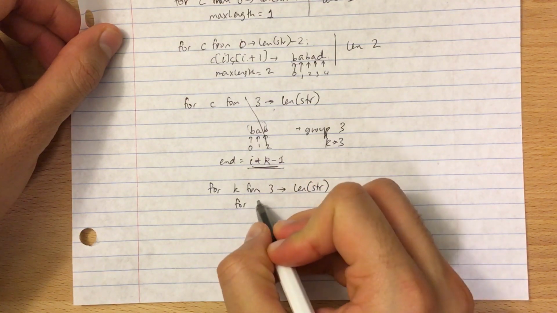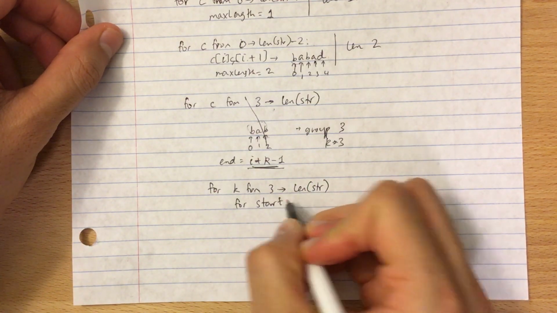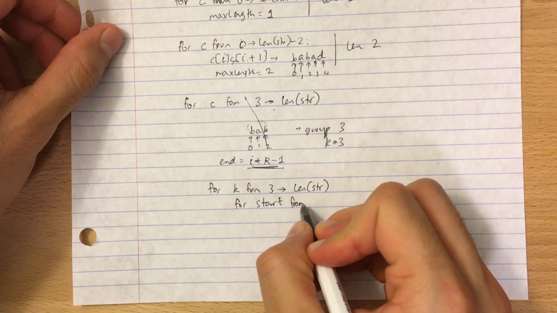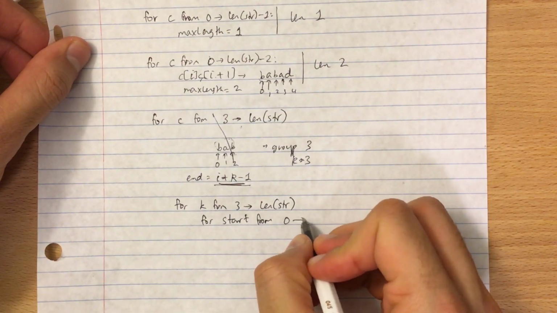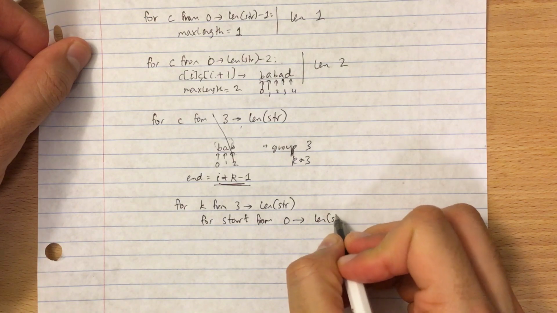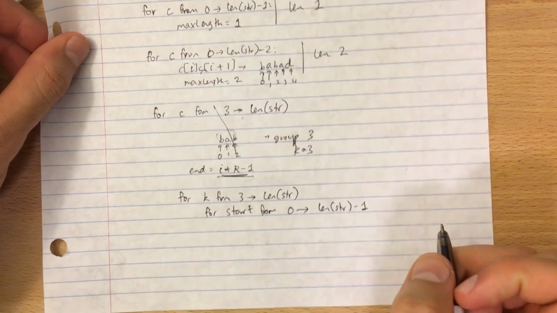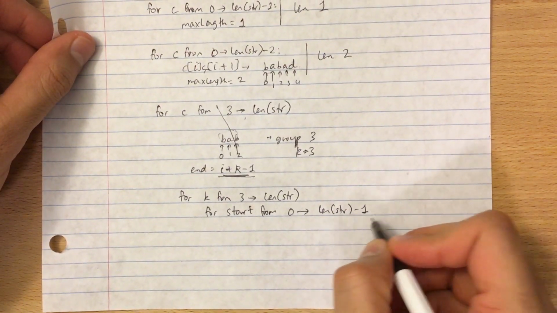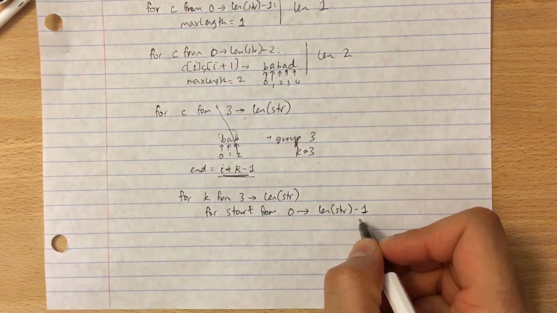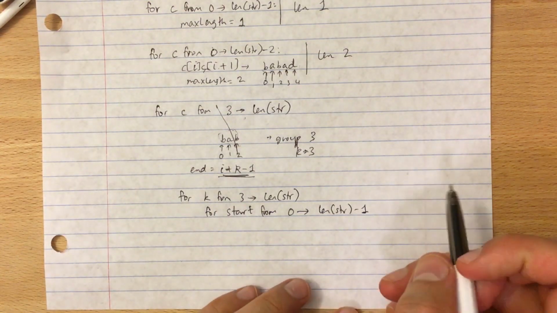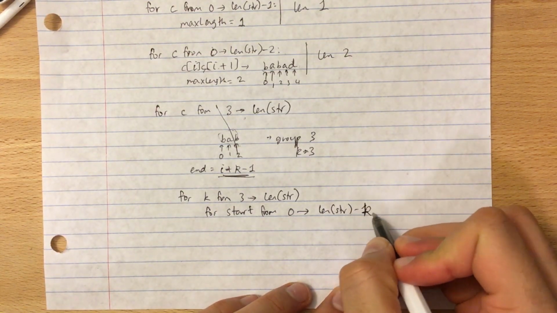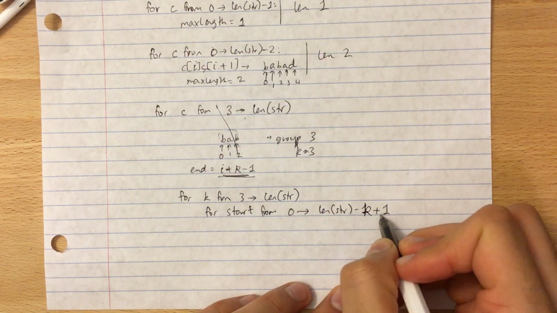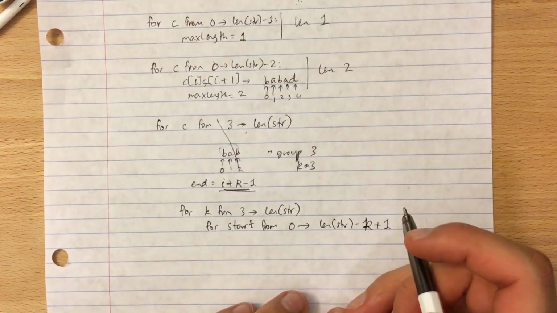For start, from 0 till the length of the string minus 1. Actually no, since you're computing the index accordingly, this would be length minus k plus 1, okay?